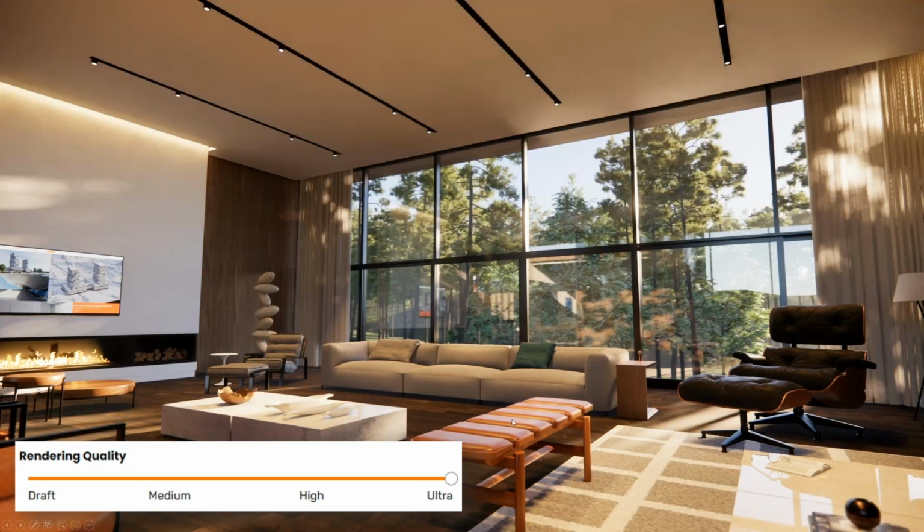But if we look at the ultra setting, the max setting, you'll see the blurred or softened light effect on the curtain, which is beautiful, as well as the edges of the shadow that's cast on the floor.